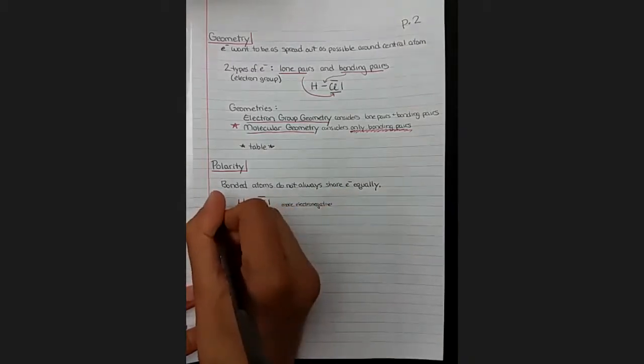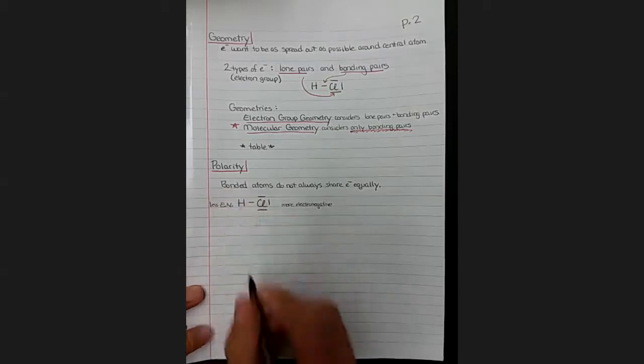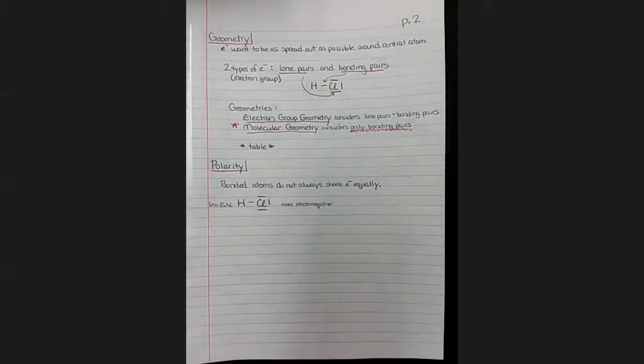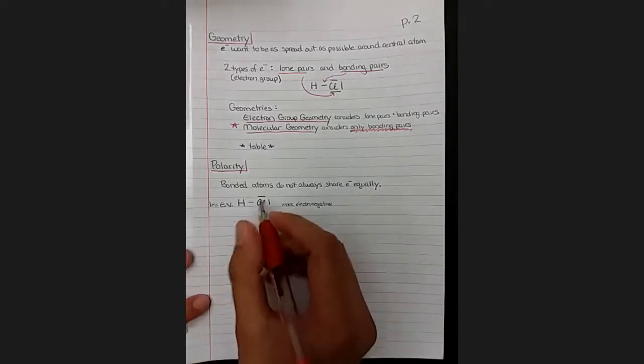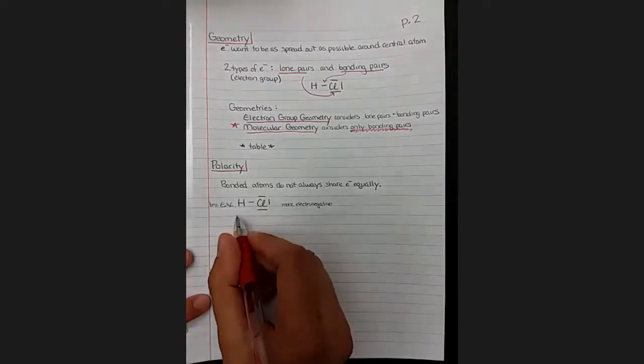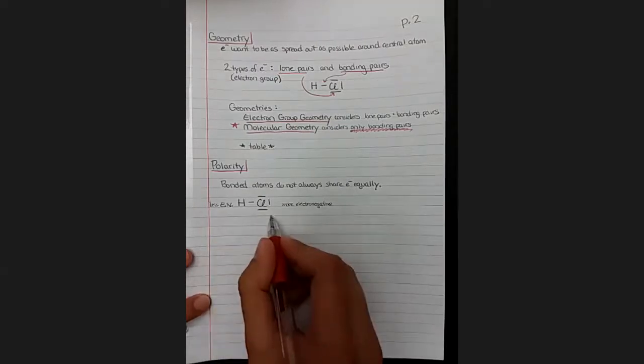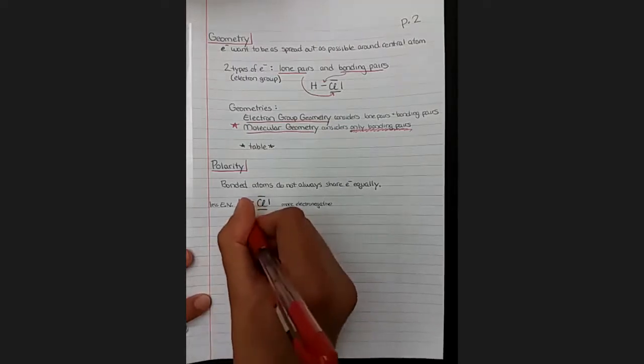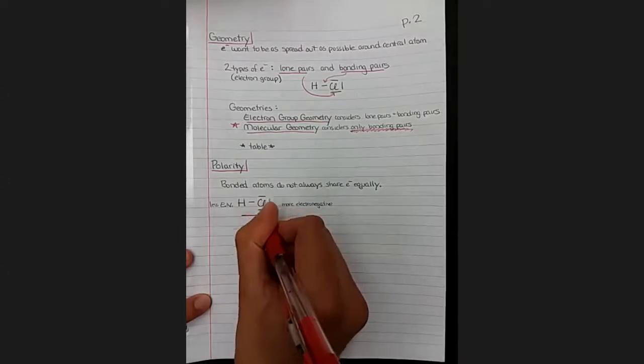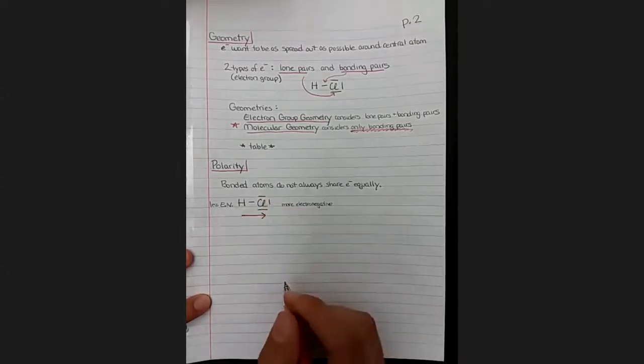And hydrogen is going to be less electronegative. I'll abbreviate. And so what we do when we label the polarity is we use an arrow to point towards the side that is the most electronegative. So if I were going to point towards the more electronegative side, I would point this way towards chlorine. So my arrow would look like this, pointing towards the chlorine side.